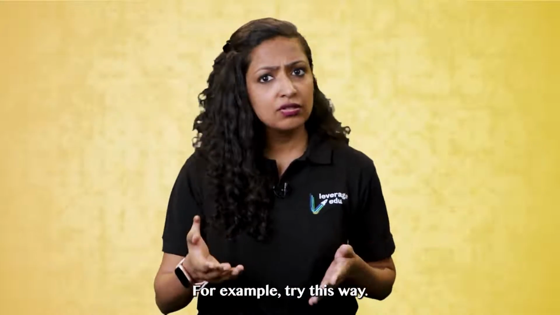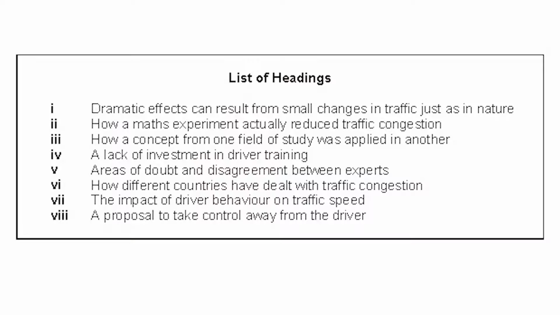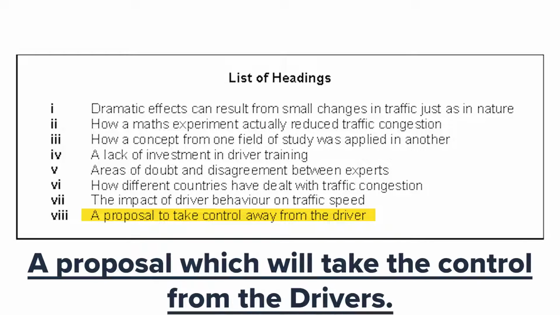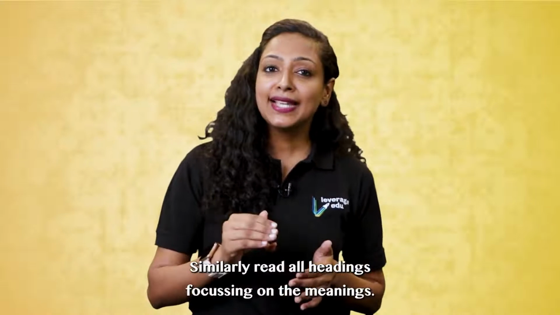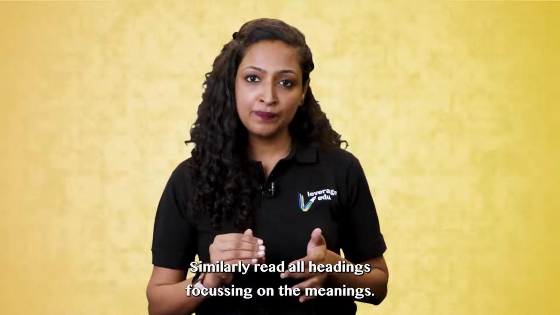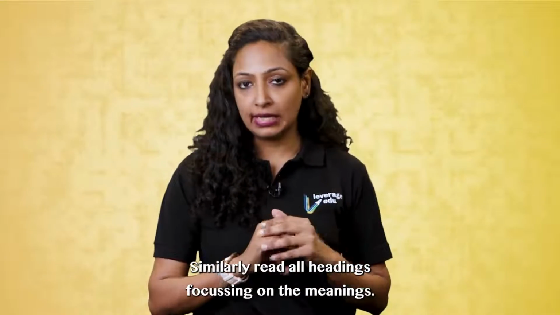For example, try this way. Let's take the heading now. It says, a proposal to take control away from the driver. Now if we look at its meaning, this simply talks about some proposal through which control will be taken away from the driver. Easy? Now in the same way we will read all the other headings and focus on their meanings.